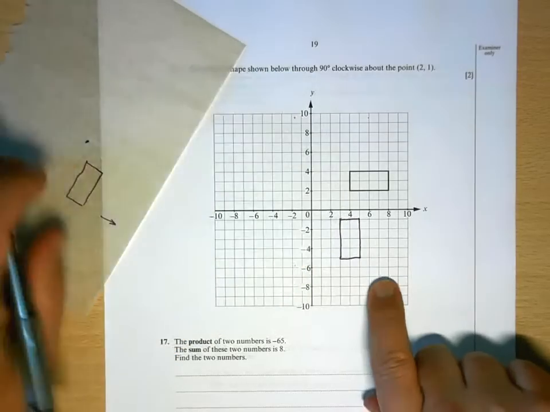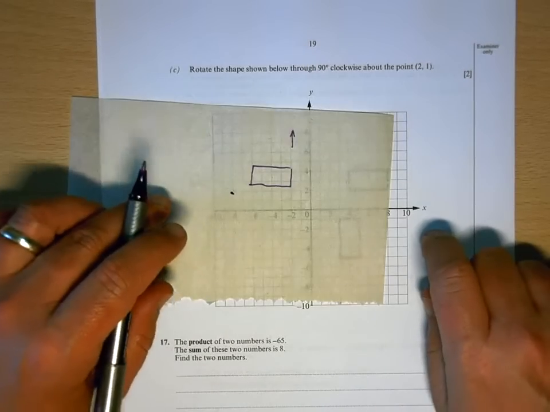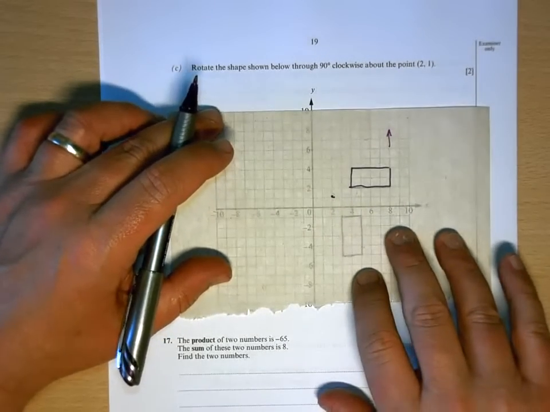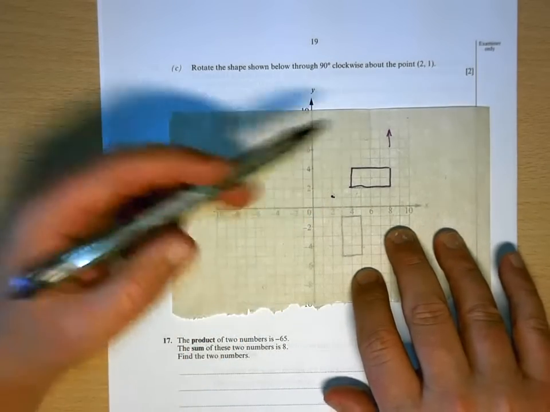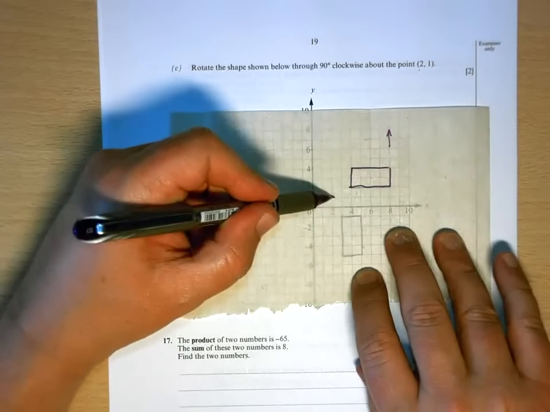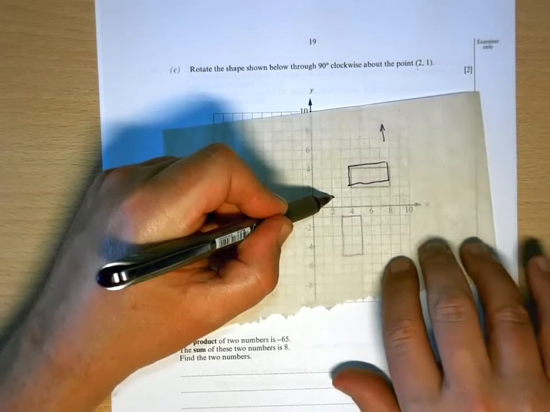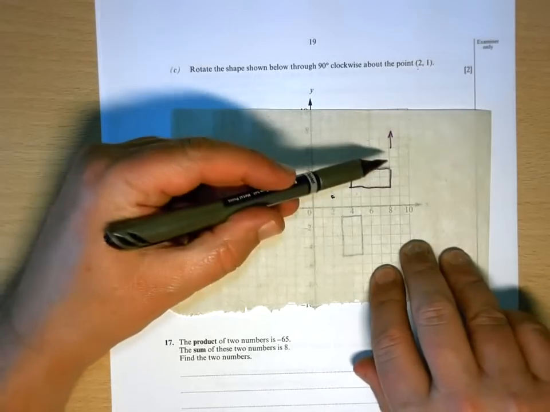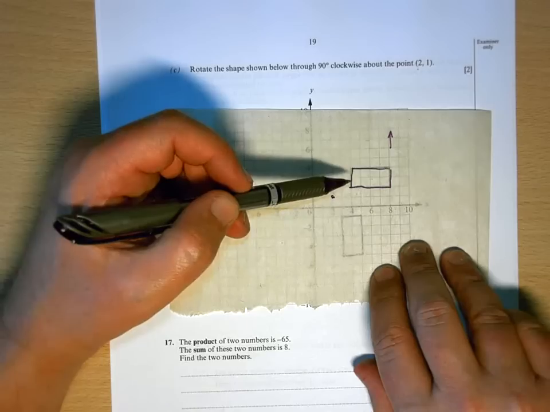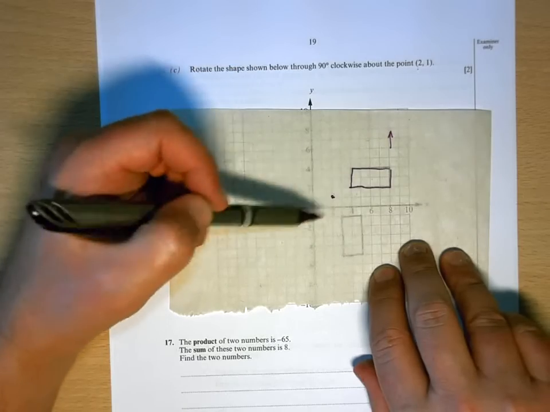Okay, now it's much easier with tracing paper. You're allowed to use it, so make sure you ask for it. Put the tracing paper over the shape, trace the shape, draw an arrow pointing vertically upwards. Work out where your pivot is, 2, 1. That's where you're going to hold your graph. And then you're going to work out when it's being turned, what can I expect that arrow to be doing? Because it's easier to work out with an arrow than it is with the shape. So once that's turned through 90 degrees in that direction, it's going to be pointing right.